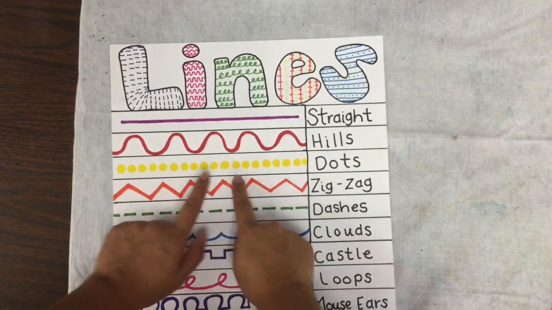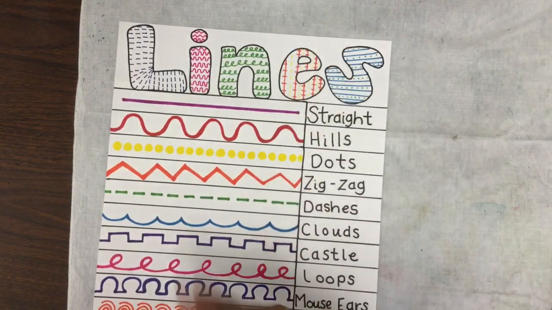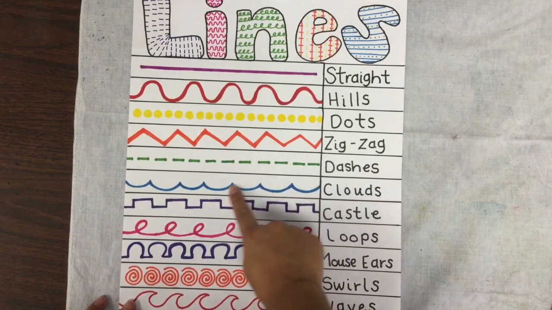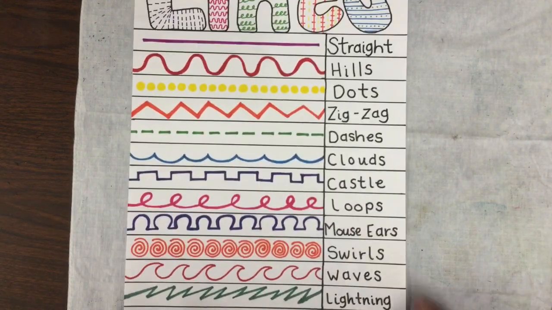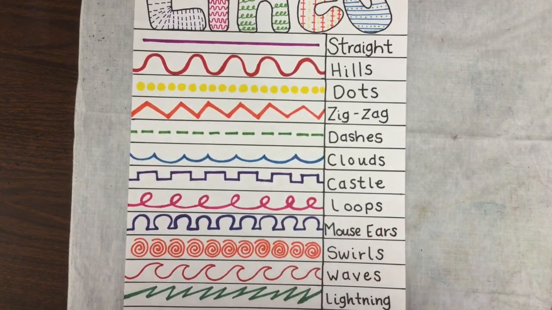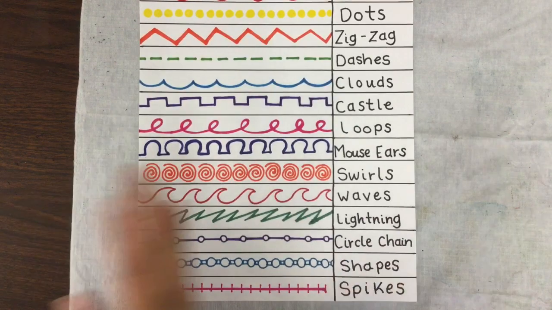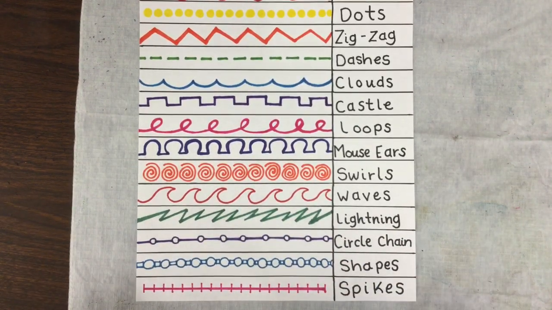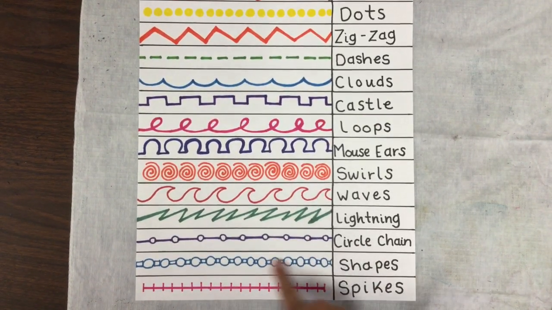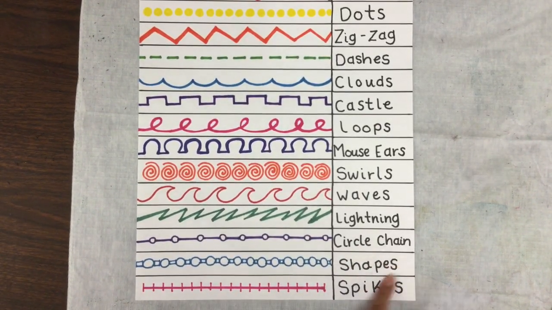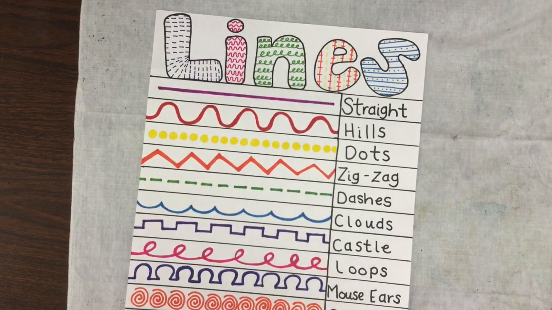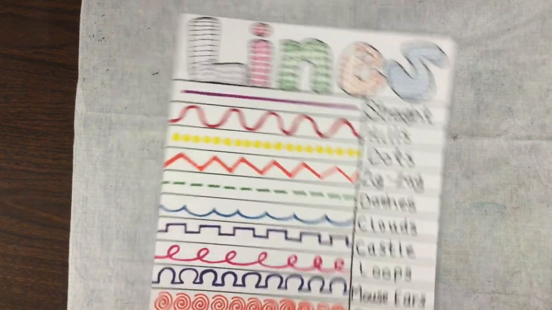We've got dot lines. We've got zigzag lines, dash lines, even cloud lines, like the clouds we see in the sky. We've got castle lines, loopy lines, mouse ear lines, swirly lines, waves like we see in the ocean, lightning, circle chain, okay, which you'll learn about later in kinder with a pattern almost. We've got shape lines, and I call these spike lines. So you don't have to remember all of that, but I wanted to share it with you. Lines, lines, lines. They are the best.